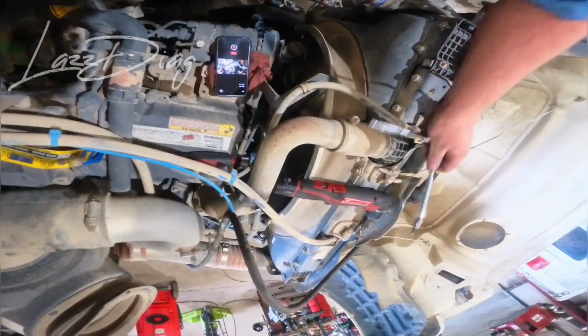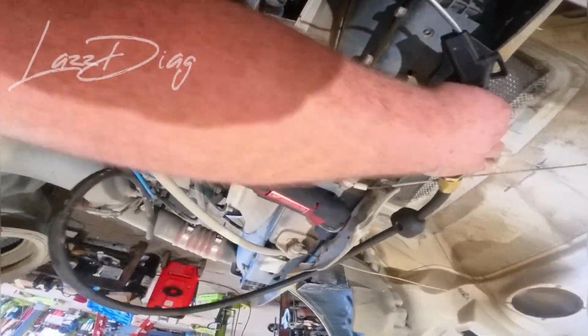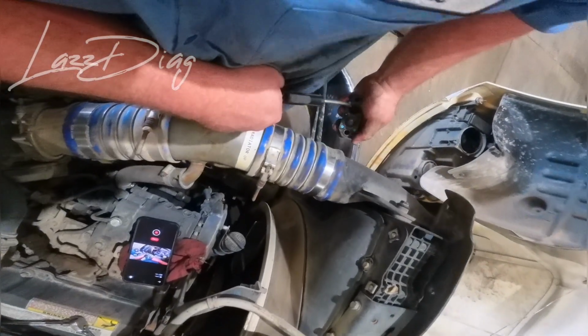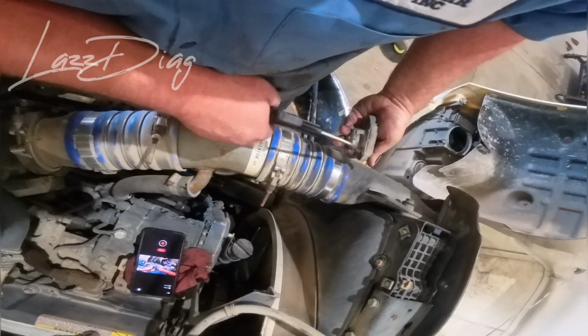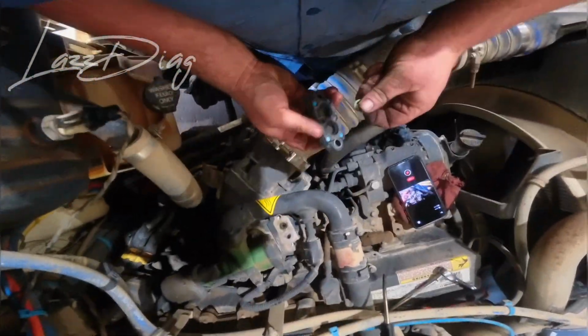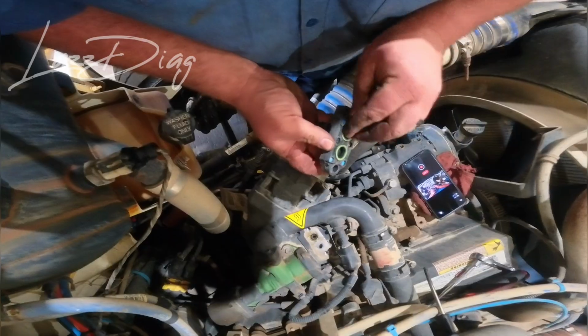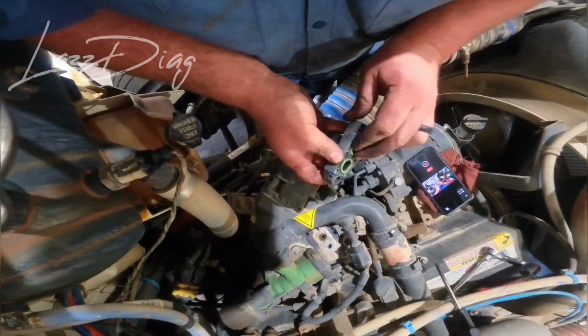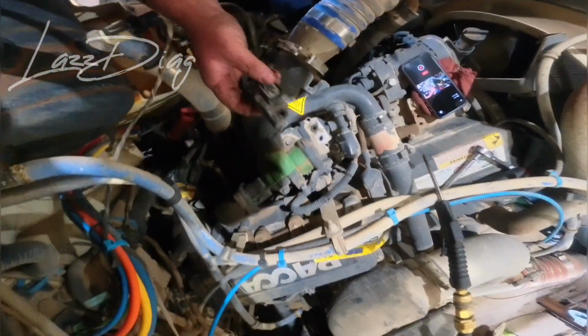Get our socket out of there. Now we'll clean our sensor up. Alright. Now we'll use our O-rings. Put them back in place. Alright. Would normally like to get some sandpaper and clean that up, so I'll be right back.